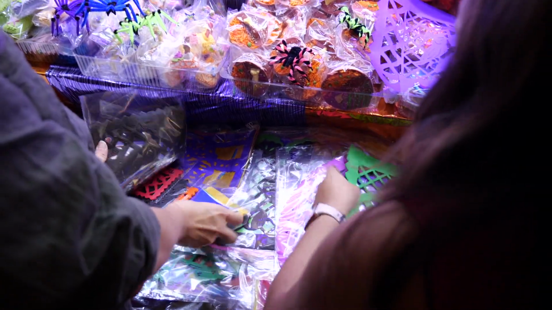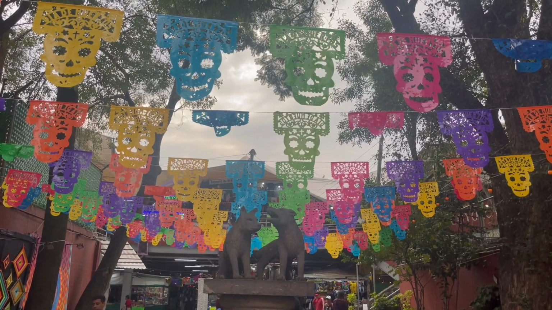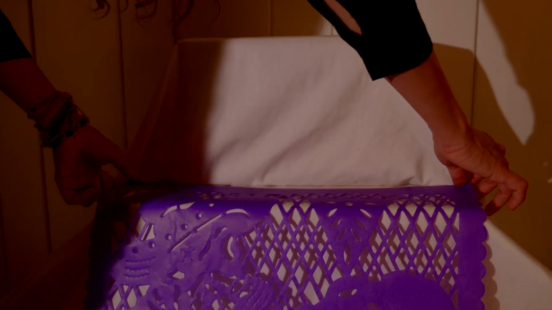One super cool thing on the altar that you're gonna use in different ways are these cutout paper molds, very colorful, in different colors. You're gonna find these hanging everywhere all over Mexico during this time. And the paper represents air, is very colorful, and is gonna make your altar super beautiful.